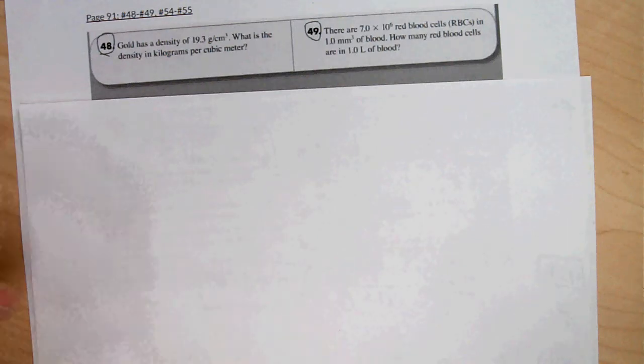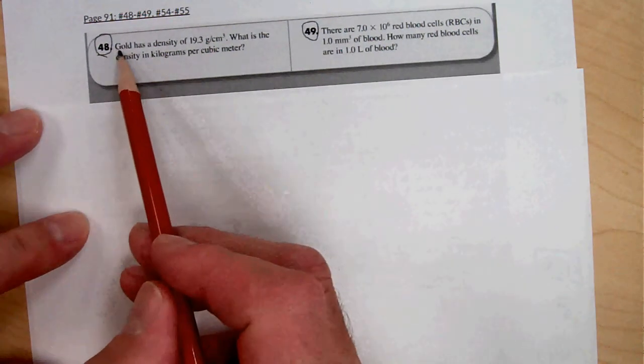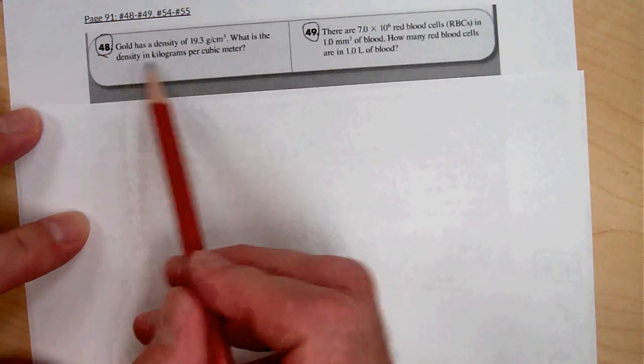Okay, let's continue with page 91. Taking a look at number 48. We're given this problem where we are told gold has a density of 19.3 and they want us to find the density in kilograms per cubic meters. So they just want us to convert from one unit to another.